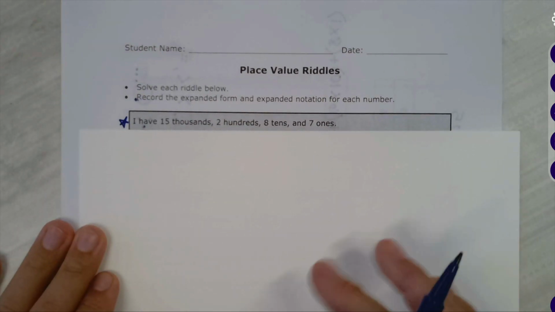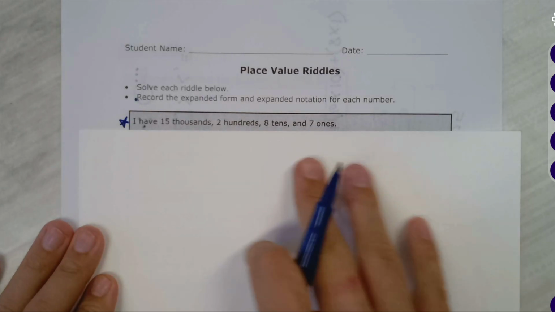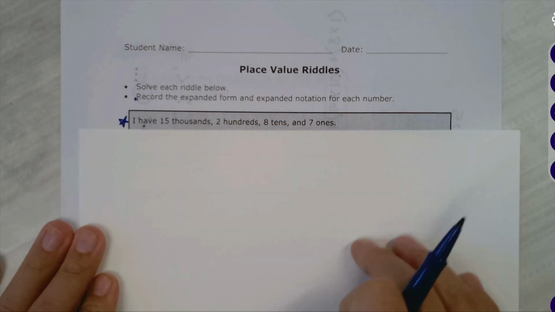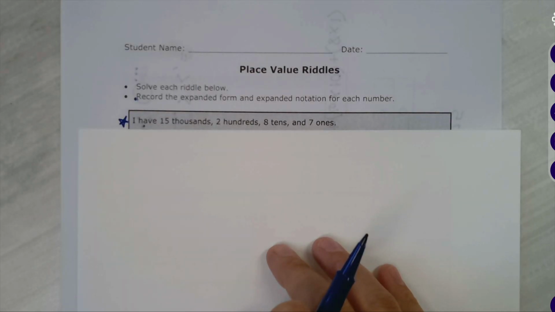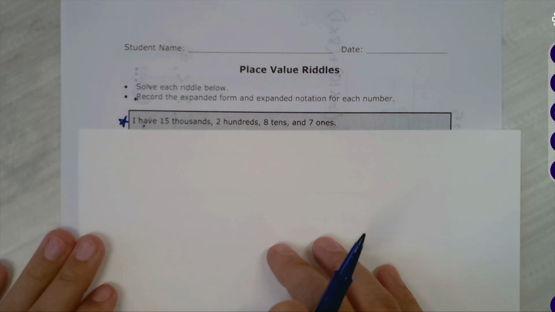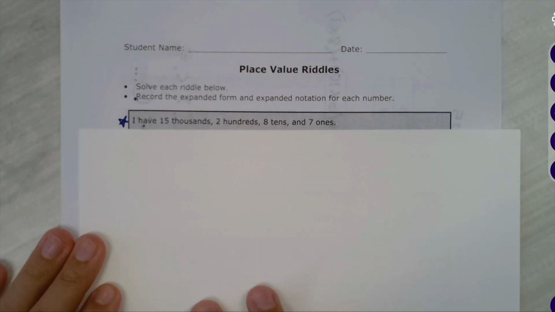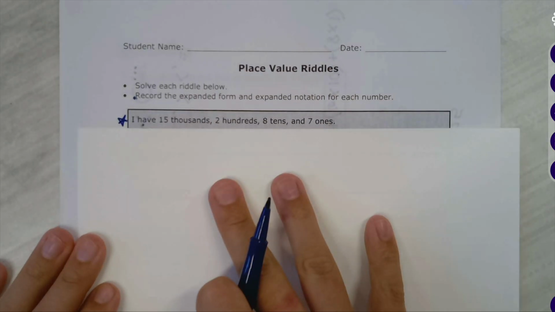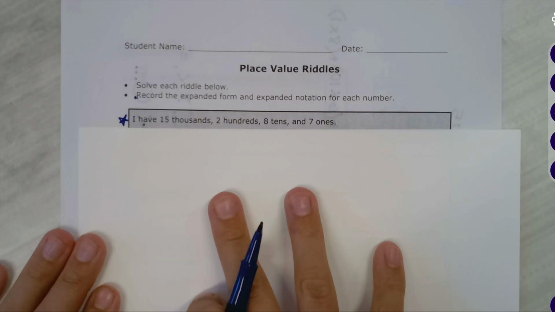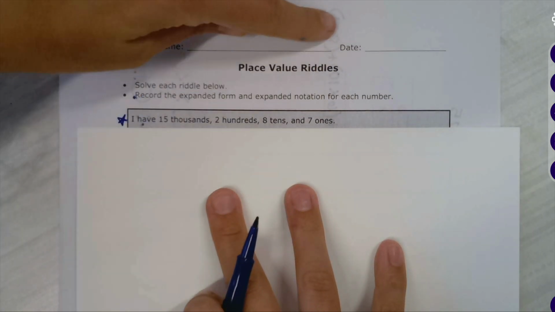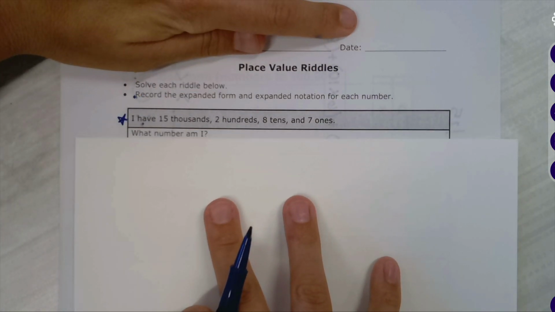If you want to use base 10 blocks, you can. Miss Ambreeze is actually going to show you a different way that I feel is better, so we don't have to draw so much. If base 10 blocks help you, then you do that. But I'm going to show you my way first, so I don't have to draw so many blocks, okay?